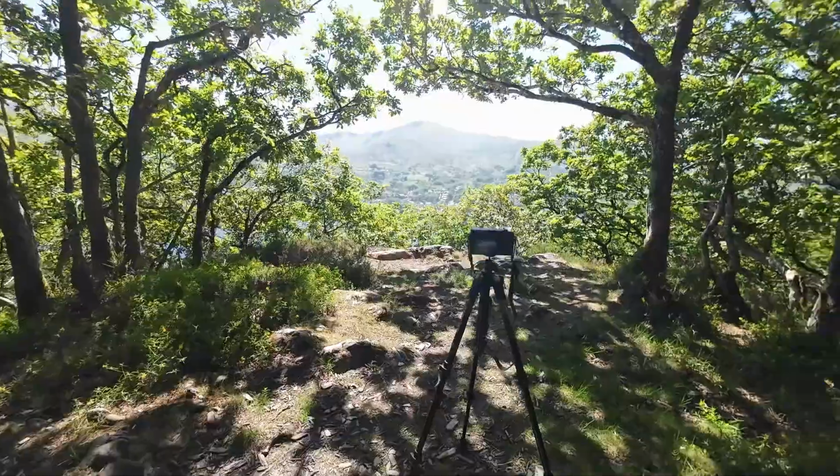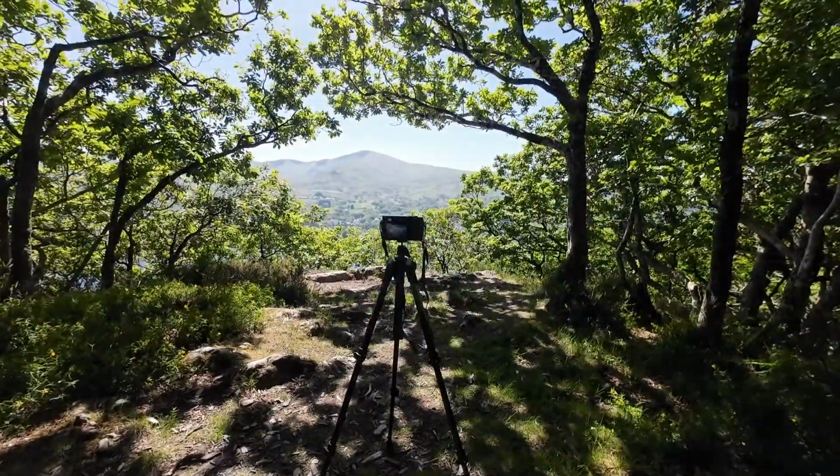So I'm going to go to a few different sites. This is the first one. Where we got a nice framed view of a mountain in the background. There's a bit of a breeze, so every now and again all the leaves are blowing about, causing a bit of movement, which is great for video.